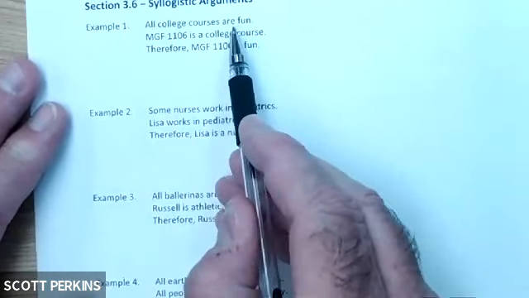So for instance, for this one: all college courses are fun. So here's my Euler box right here. I need a circle for college courses. I need a circle for fun things, just like we saw on the example a moment ago. So it's an all statement, and because it's an all statement, I have one circle inside the other circle.